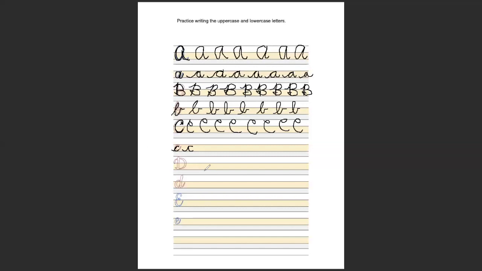If you have any questions, you can raise your hand. If you're all done, then you can be all done. Yes, Grace? I'm all done. You finished all of the writing? Yeah. So if you finished all of the writing, there's a blank line at the bottom for you to keep practicing. Can you choose one or two letters and practice them on the bottom line, Grace?